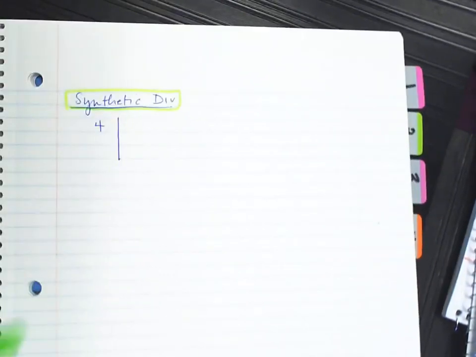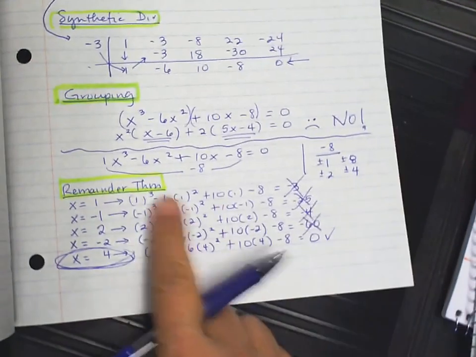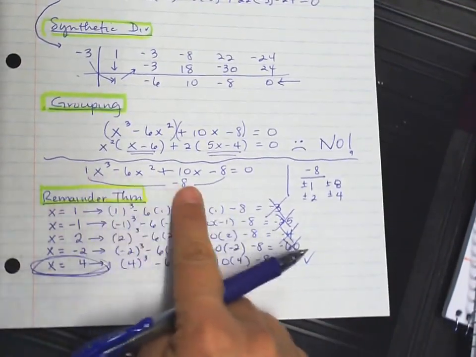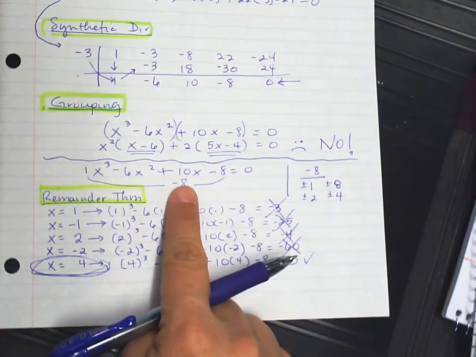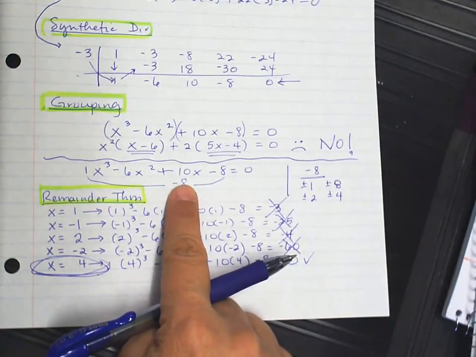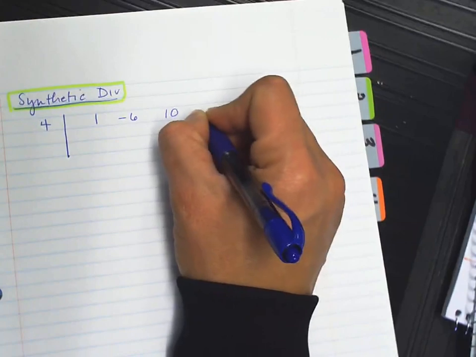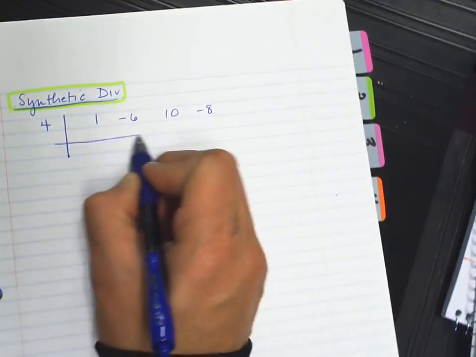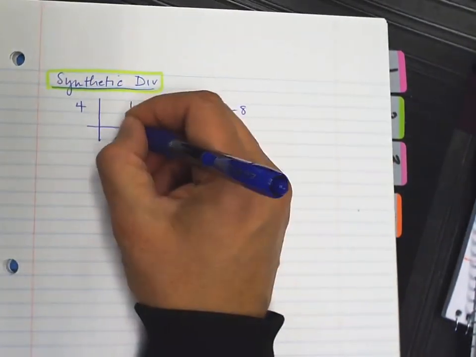So +4, and remember, we started over here. This is our equation that we're going to use for synthetic. So 1, -6, 10, -6. Bring down your first number.